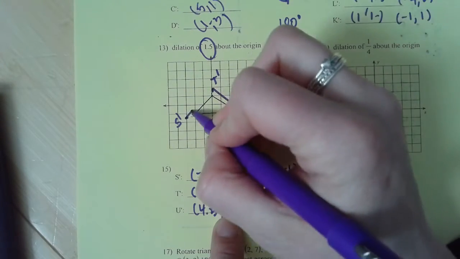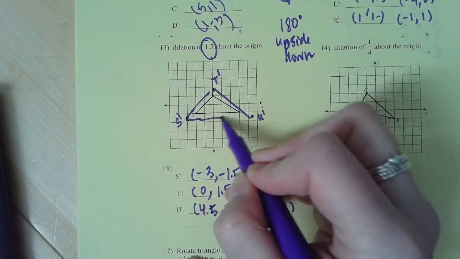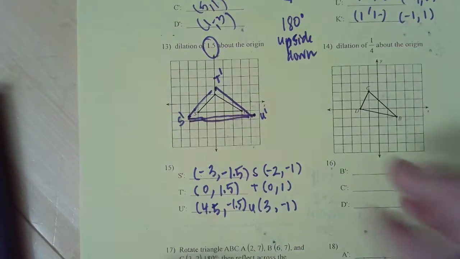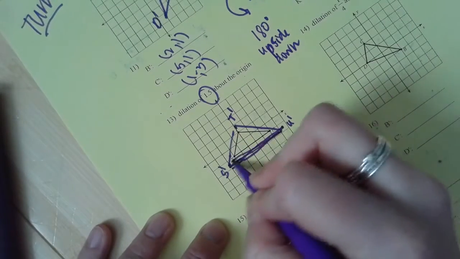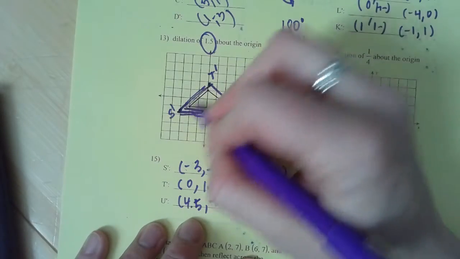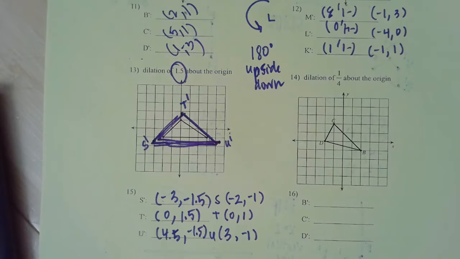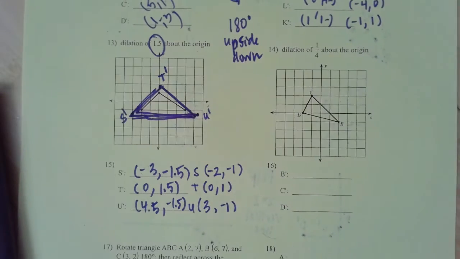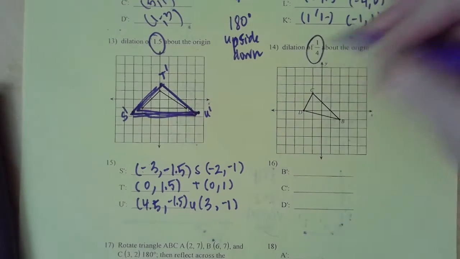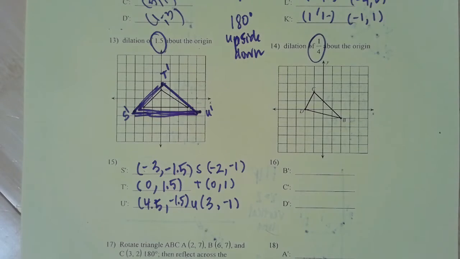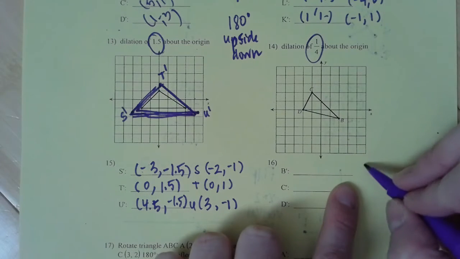So this shape should be bigger because we multiplied by a number bigger than 1. Oh, my floor's crooked. Okay, whatever, you get the idea. We multiplied by a number that's bigger than 1, so it should make our shape get larger. Whereas on number 14, this is a number that's smaller than 1, so our shape is going to get smaller.